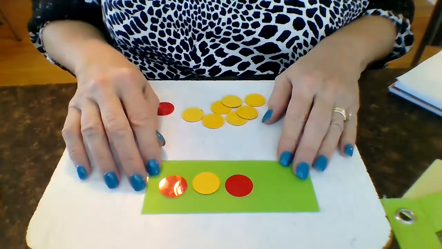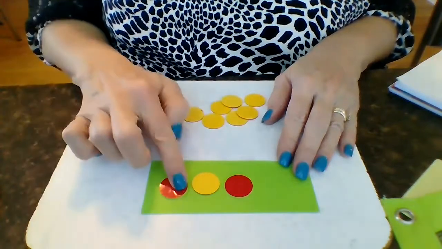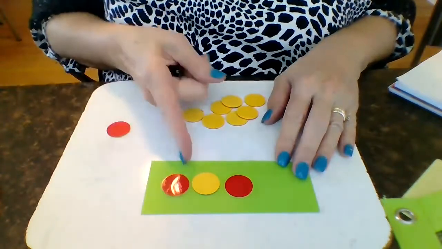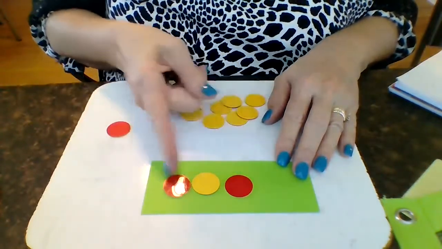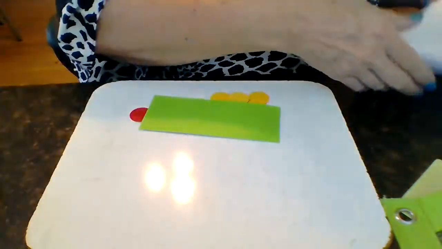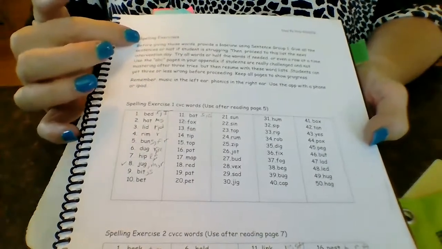Ted becomes red. So they repeat it. Ted becomes red. So the T goes away and the R comes down. R-E-D, red. So I'm going to show you what I'm doing. This is my spelling test, my exercises in 1C.